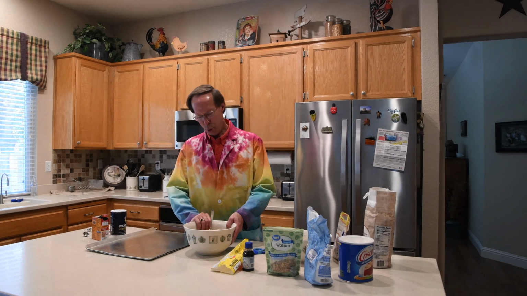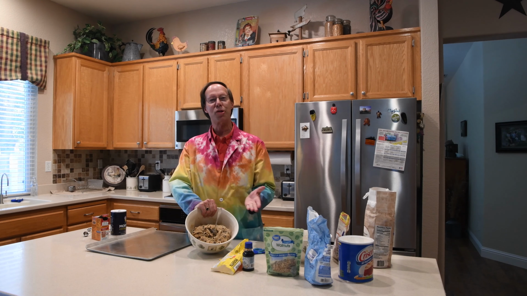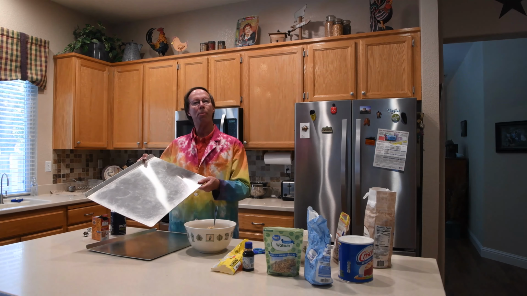All right, I've got the dough all mixed together. You can see it here. It's got just about exactly the consistency I like to have. My oven's just heated up. I have a convection oven, so as the recipe said, for a convection oven, it takes about 9 minutes to make a batch. I have these really large air-baked cookie sheets.